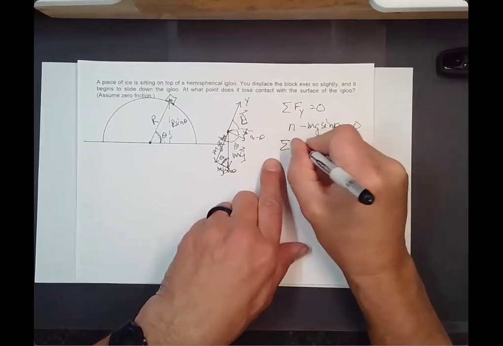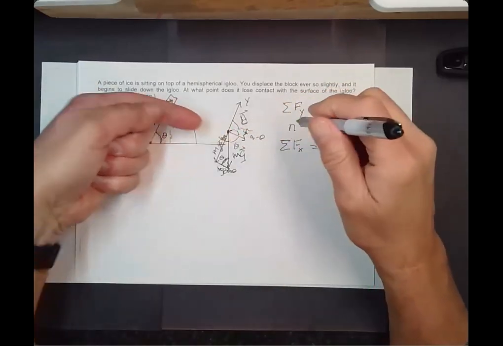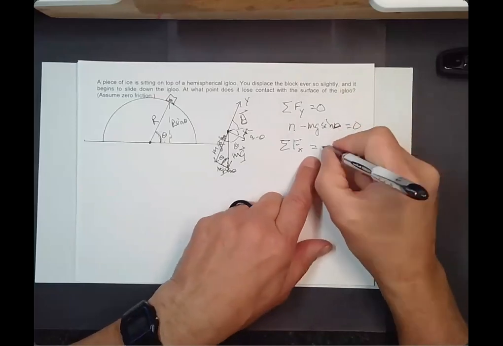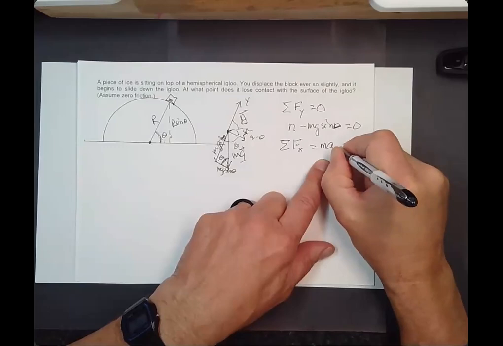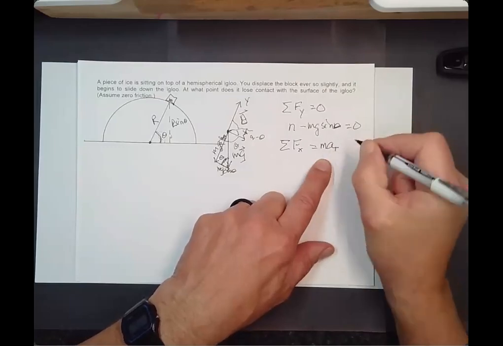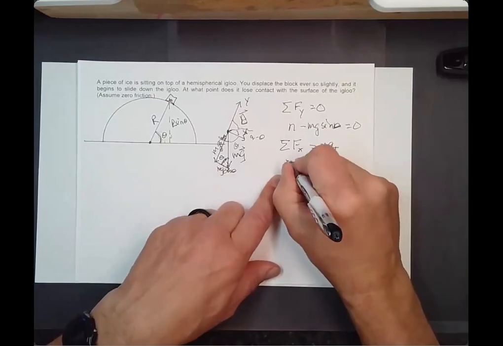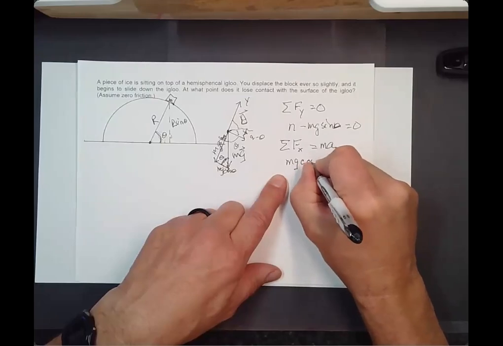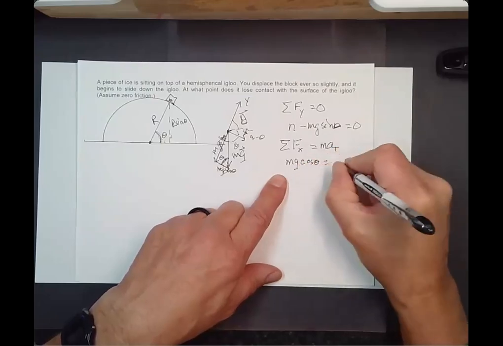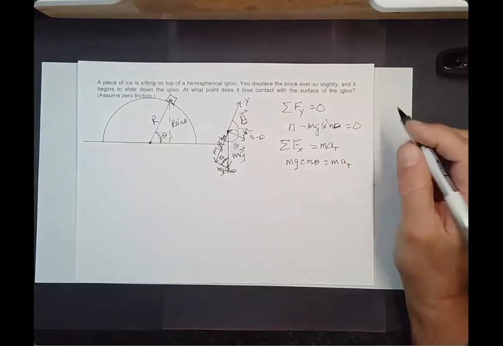The sum of the forces in the x direction, that's tangential to this thing, are what are going to produce a tangential acceleration in this case, and I'm just going to call it m a sub t, and there's only one force, and it's that mg cosine of theta will equal m times the tangential acceleration.